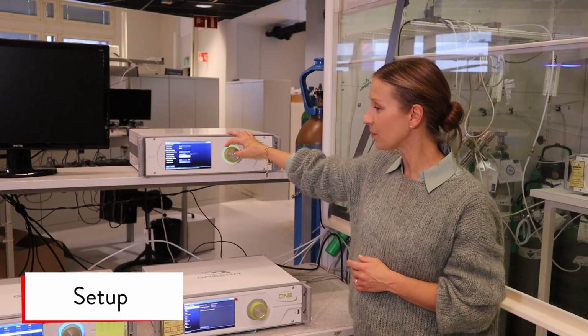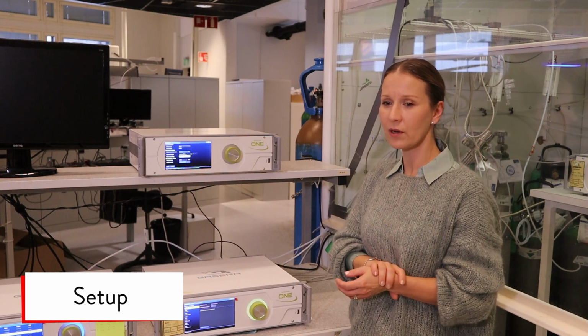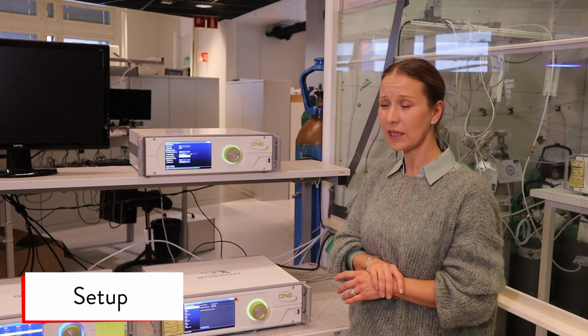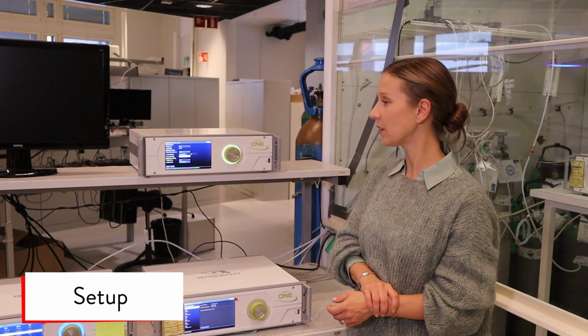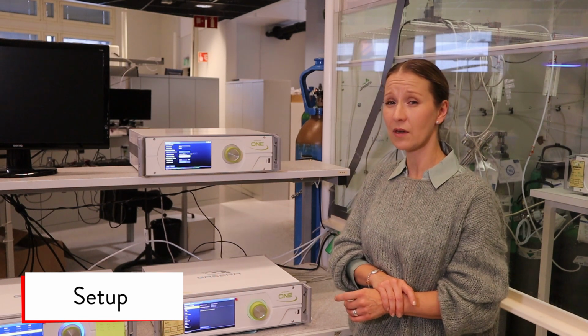Power cut handling means that if there's a power outage and your device is measuring during that power outage, then when the electricity comes back, the device will automatically continue the measurement that was cut off.